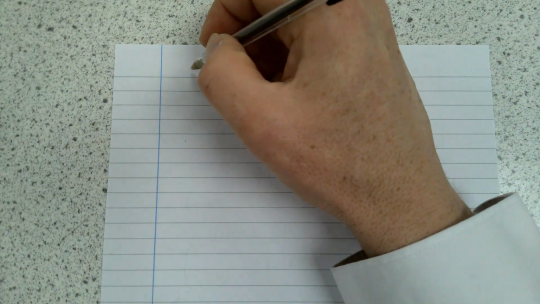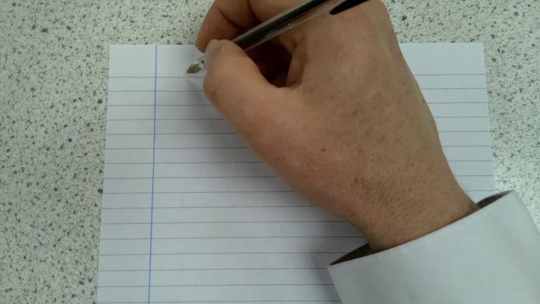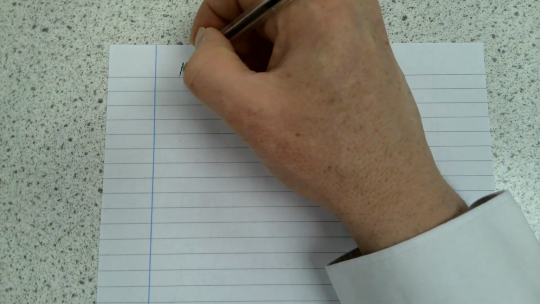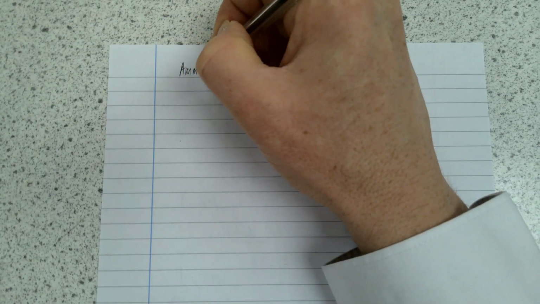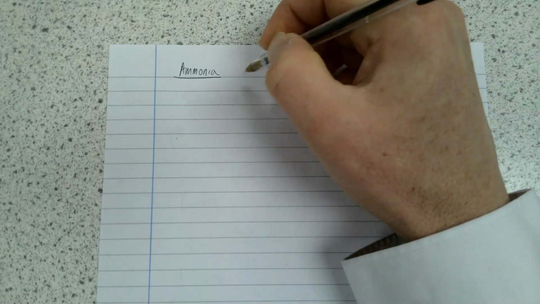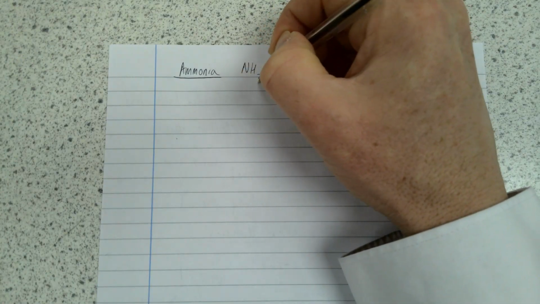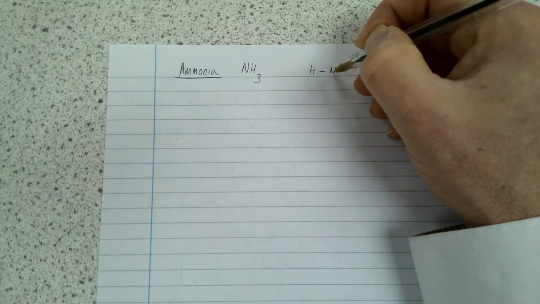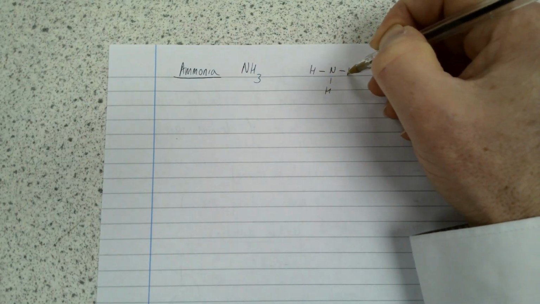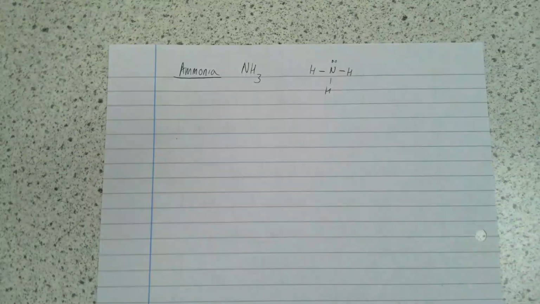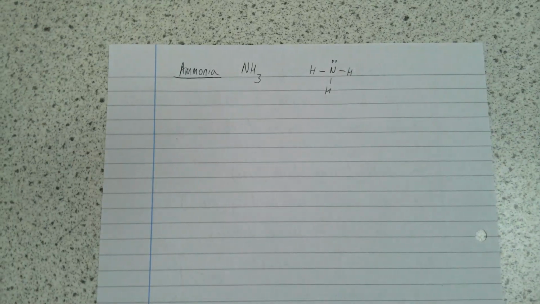So another molecule that's got a tetrahedral electron domain geometry, or 4 pairs of electrons around the central atom, is ammonia. Ammonia, of course, is NH3, and if you were to draw a Lewis structure of NH3, which you did last lesson, it will look exactly like that. Okay, so you've got a lone pair now where there was a bond before.